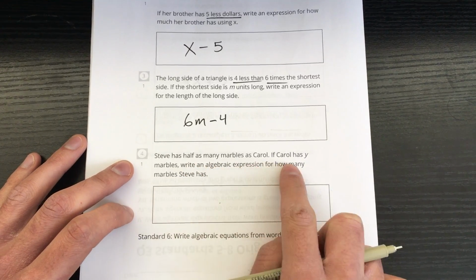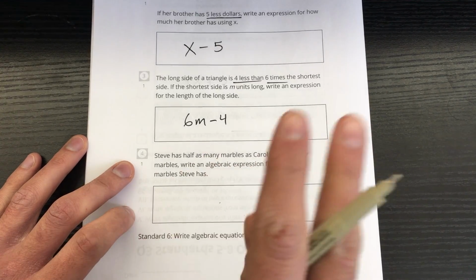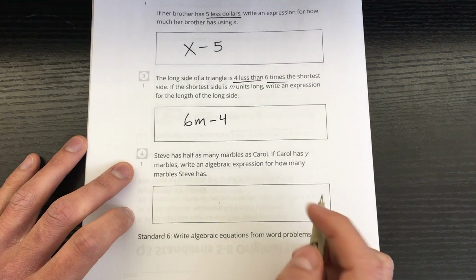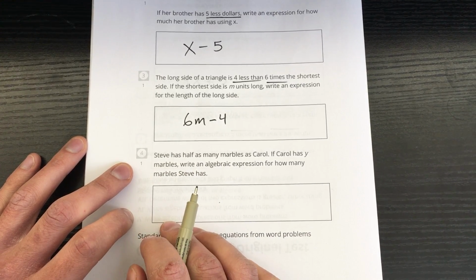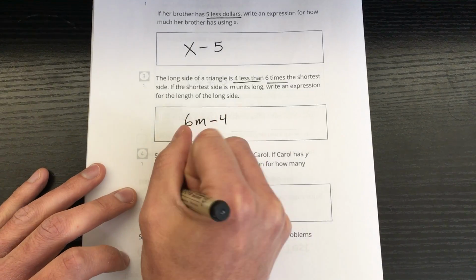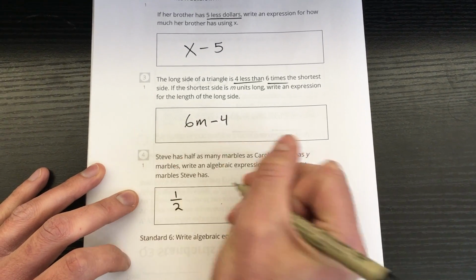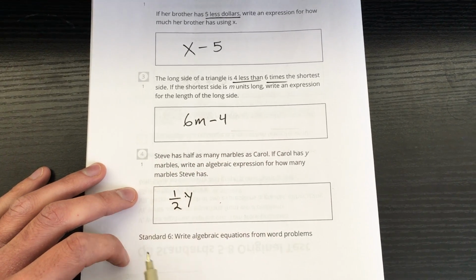All right. And number 4 here, last one for this standard. Steve has half as many marbles as Carol. Carol has y marbles. Write an algebraic expression. 2 ways to do this. If we want half of something, a lot of times students have learned that of means multiplication. So one way you could do this is you could do 1/2 of, meaning times y. So sometimes we'll write it in there, but you could just write 1/2 y.